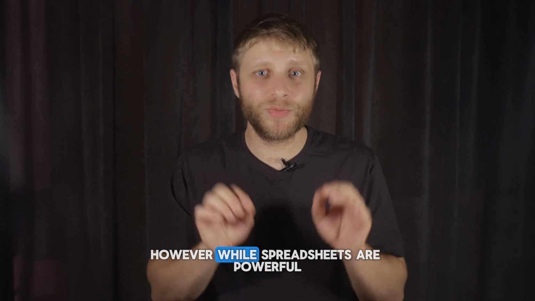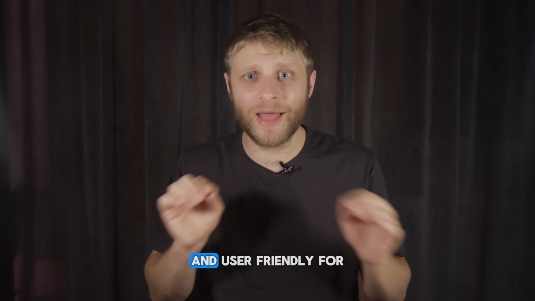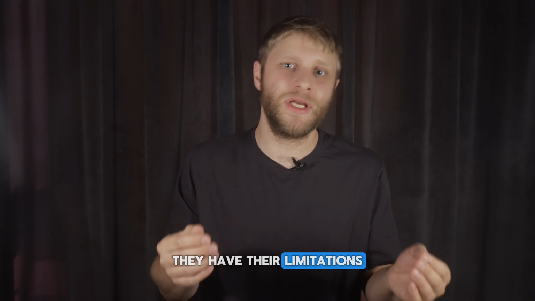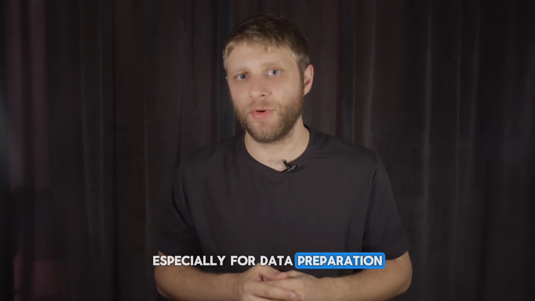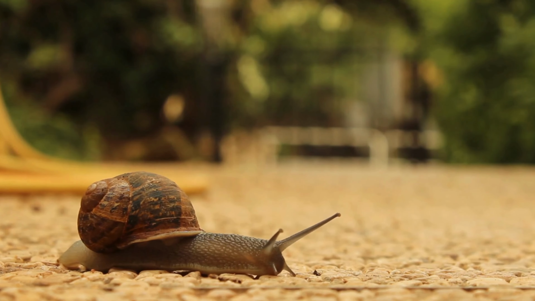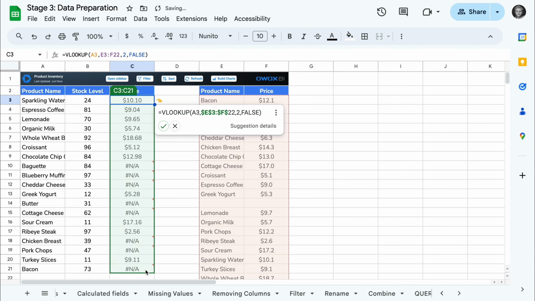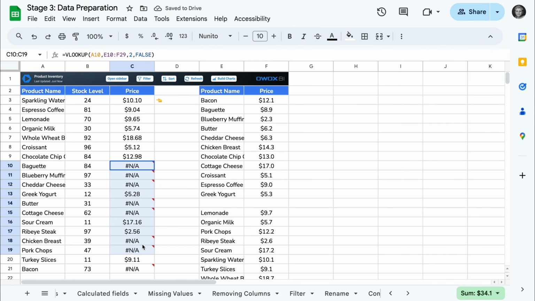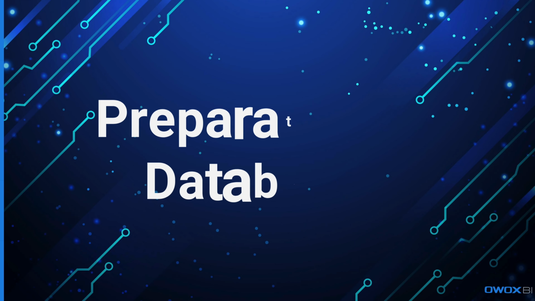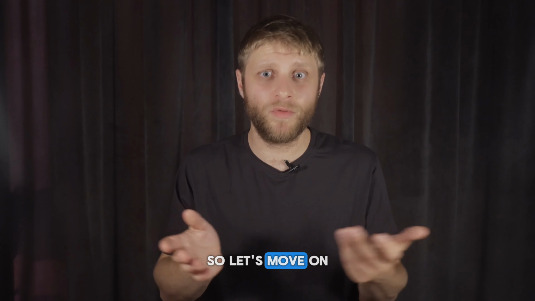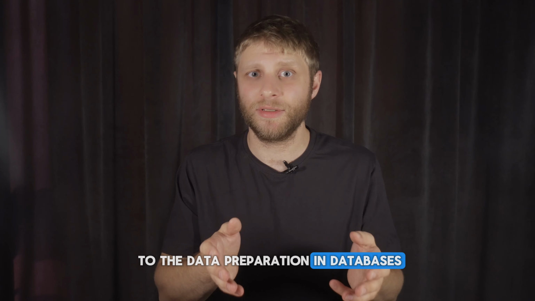However, while spreadsheets are powerful, accessible, and user-friendly for playing with data and visuals, they have their limitations, especially for data preparation. Spreadsheets can become slow and error-prone with large amounts of data. You might make mistakes when dragging the formulas down, and so on. So, let's move on to the data preparation in databases.